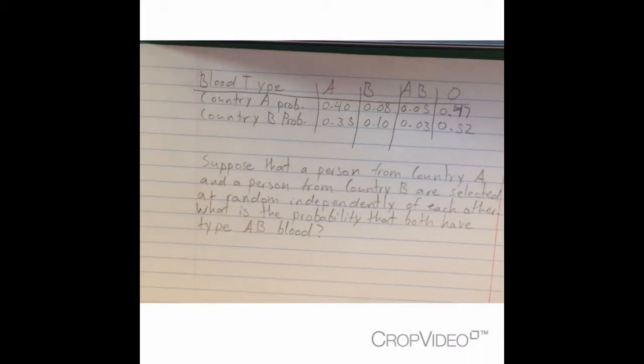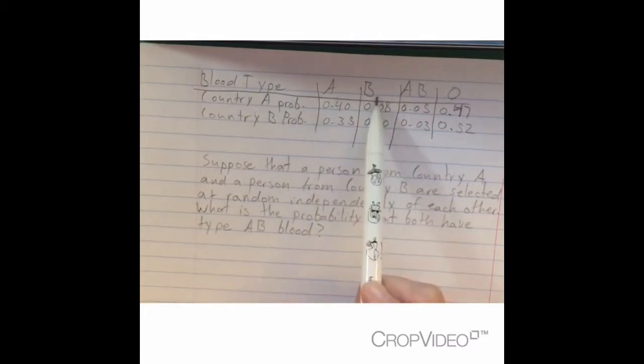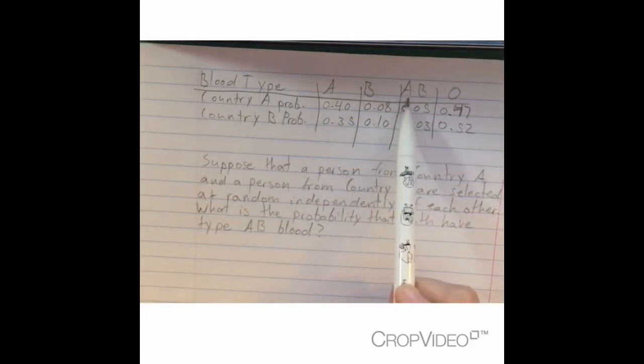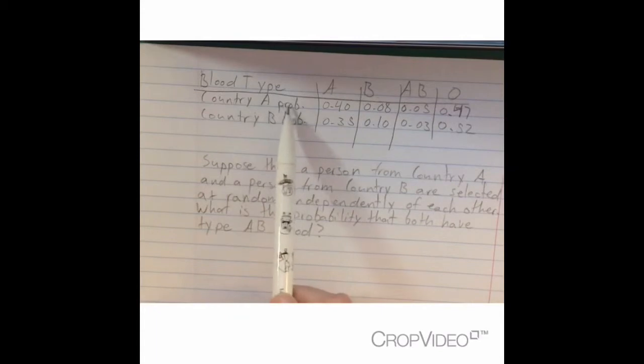Last video we had to find the probability of country A having blood type O, and we came up with 0.47, because if you add up blood type A, blood type B, blood type AB, and blood type O for just country A, they should add up to 1, because every probability is out of 1.